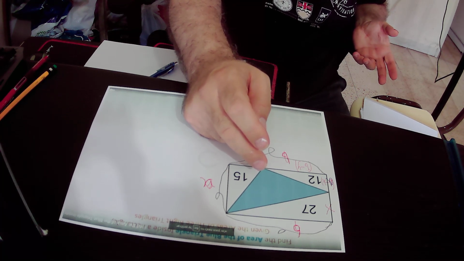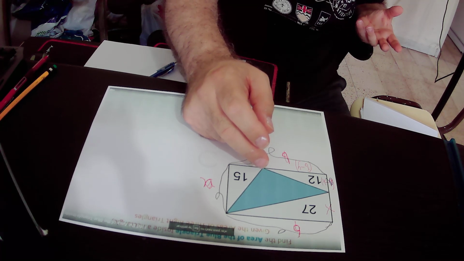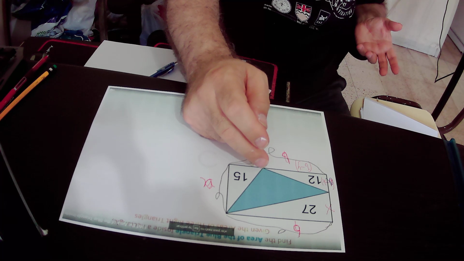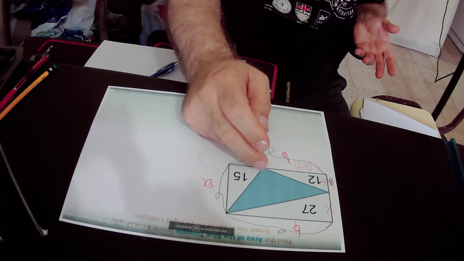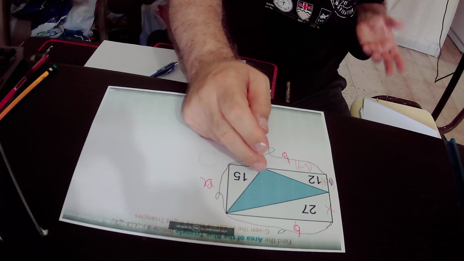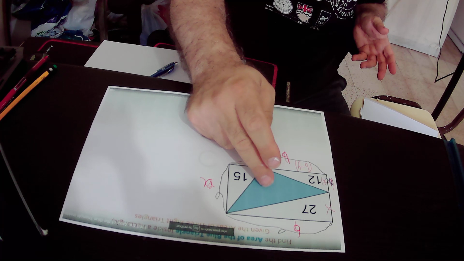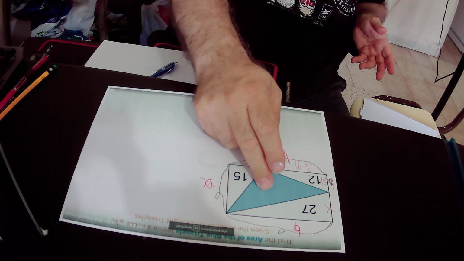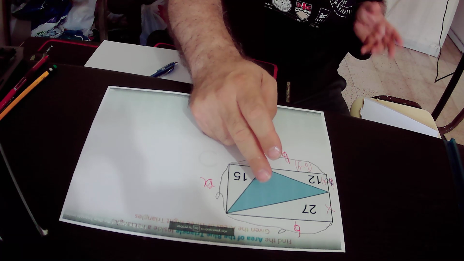So the area of the rectangle must be greater than 54 units, because the rectangle contains three right triangles and also the blue triangle. So it is impossible that the area of the rectangle is less than 54 units.